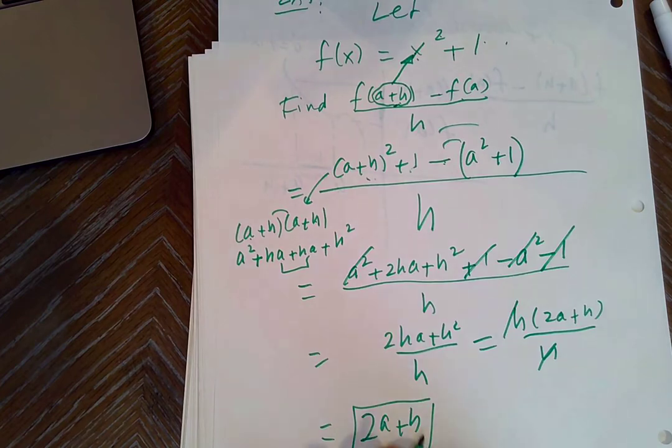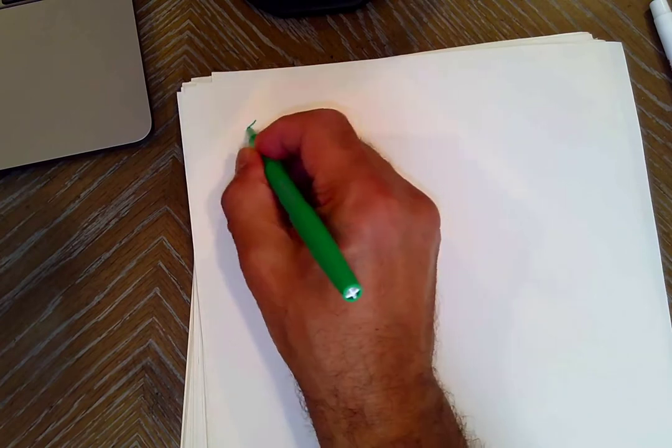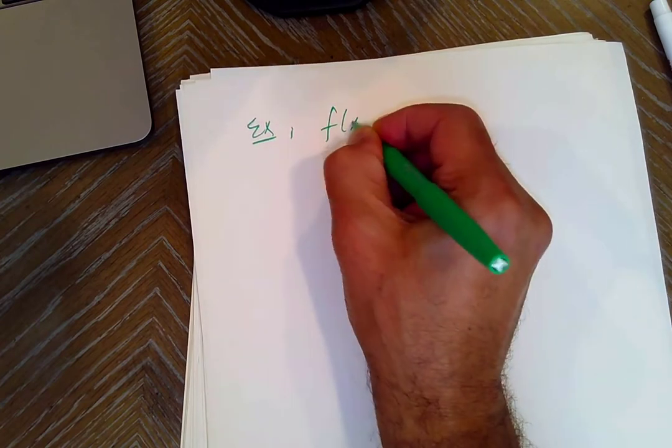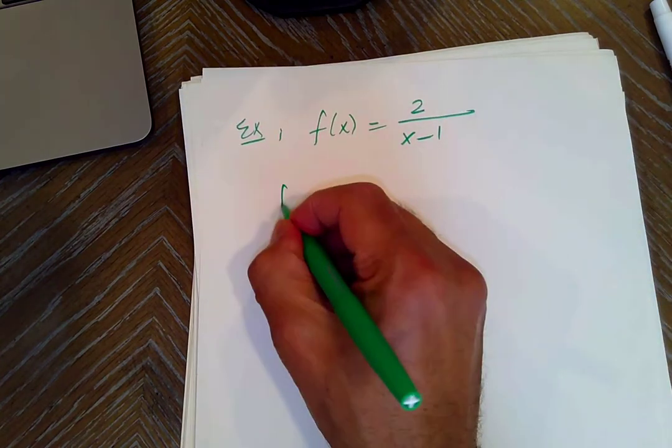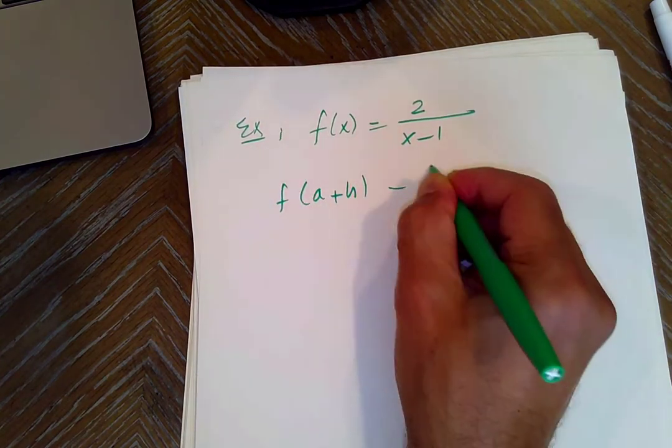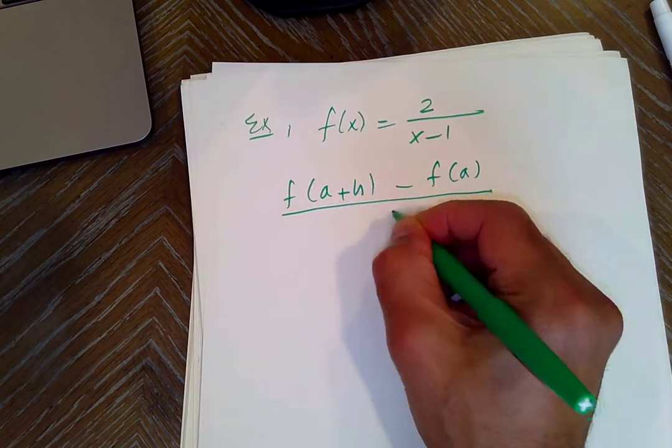Okay, let's do one more, a couple more actually. f of x equals 2 over x minus 1. What's f of a plus h minus f of a all over h?